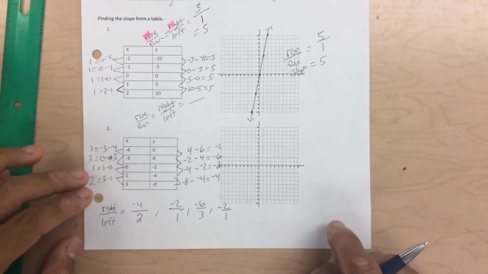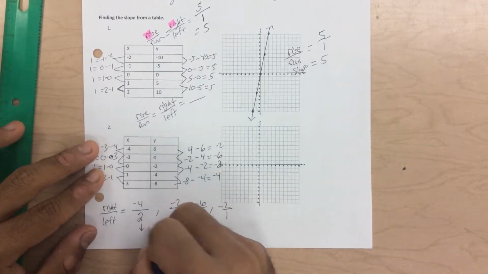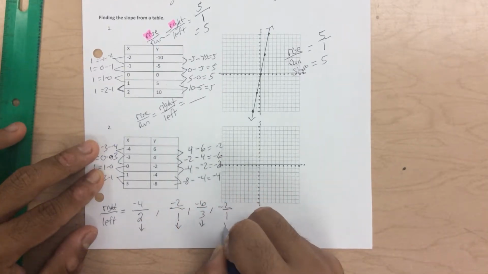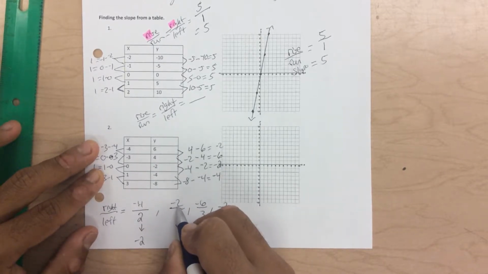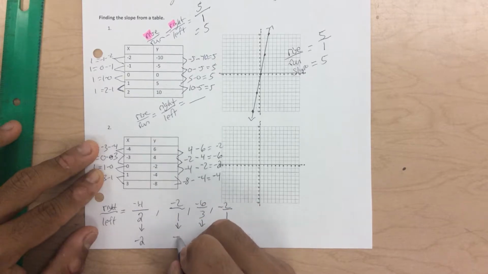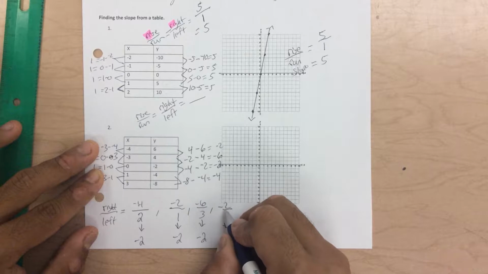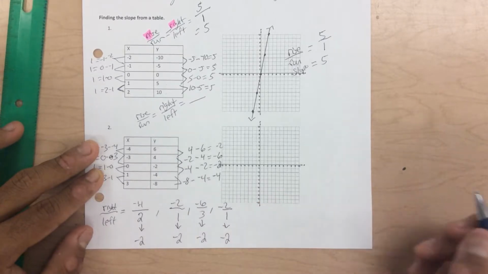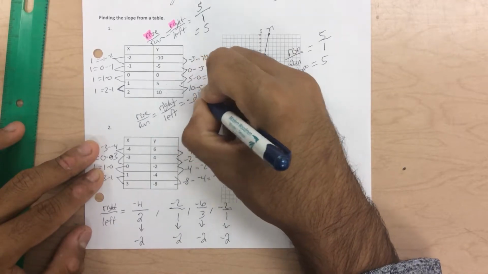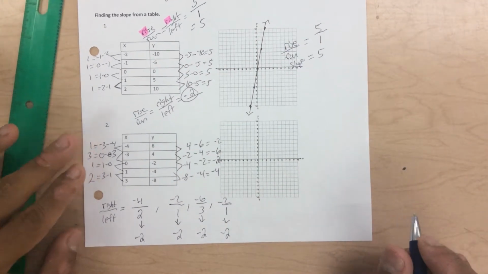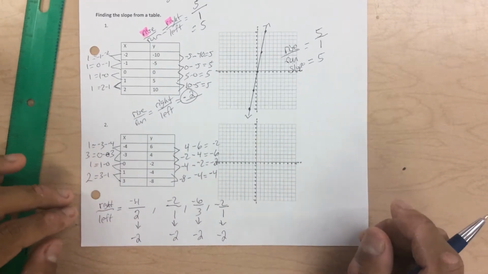Now, we have all these slopes. We have to see if all these slopes simplify to the same number. So -4 divided by 2 is -2. -2 divided by 1 is -2. -6 divided by 3 is -2. -2 divided by 1 is -2. So my slope comes out to be -2. Okay? So the slope for this is -2.